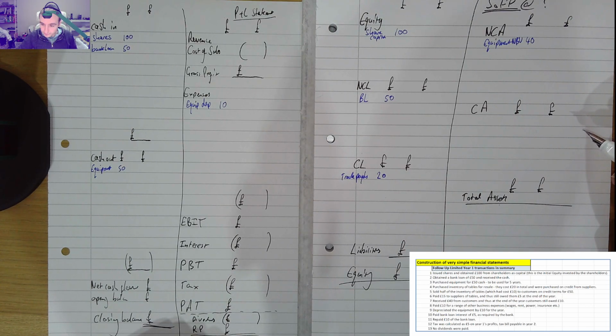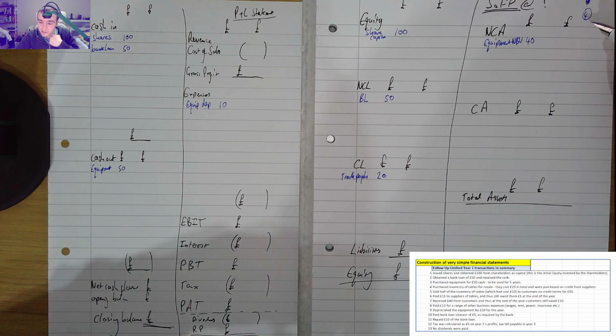I'm just going to make a little note here as well for number 4. We may have to go back to it, so you can see that. Note 4, purchased inventory tables, because I think we're going to have to come back to that in terms of working out our cost of sales.